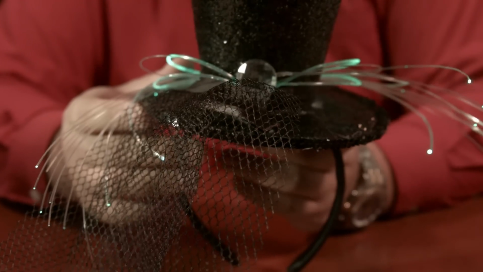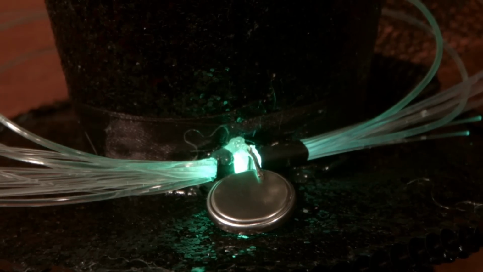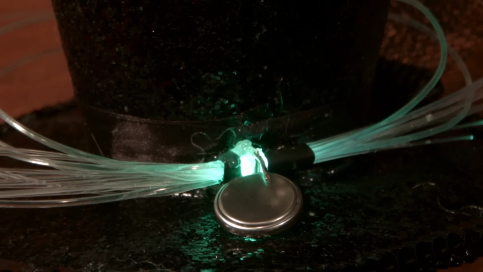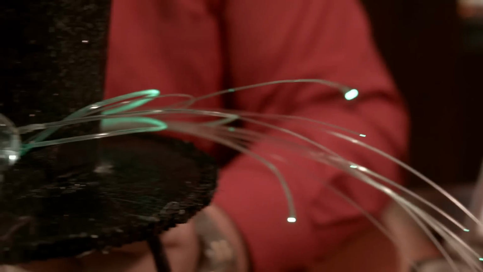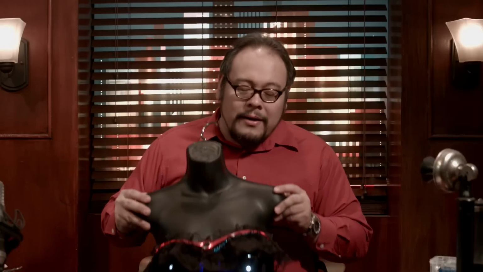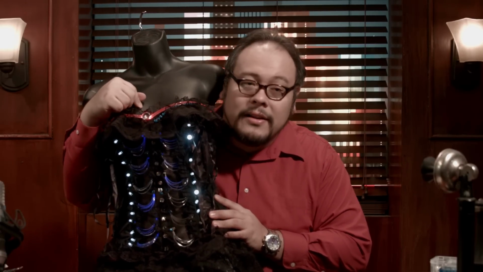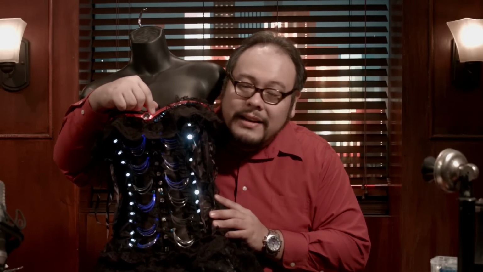I took this Victorian hat and added some fiber optic, again using a 3-volt watch battery and a couple multicolored LEDs I cut out of a 50/50 strip. And I created this glowing Victorian hat. But why stop at a hat? I wired red, white, and blue LEDs to a 9-volt battery on this corset. I even used LEDs to drive the side glow fiber optic.